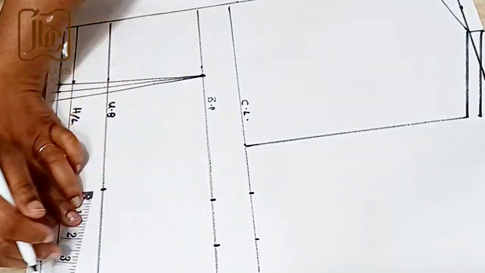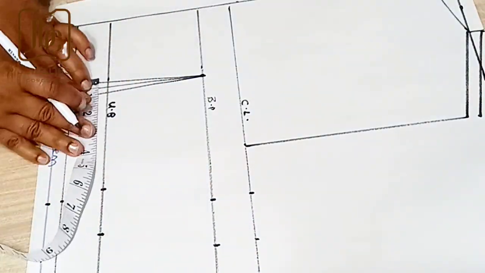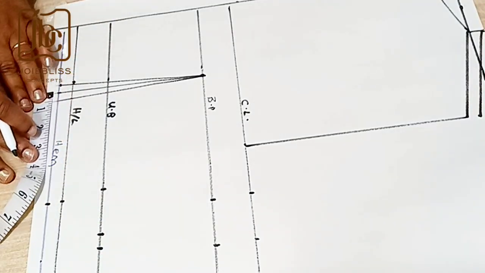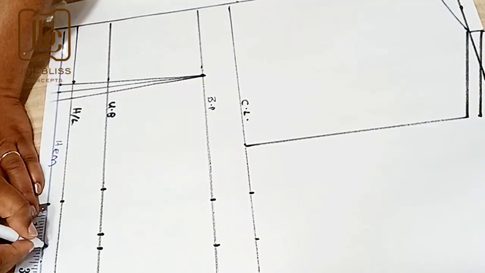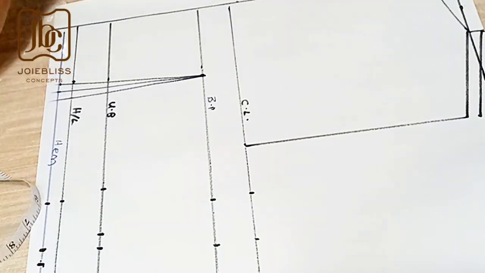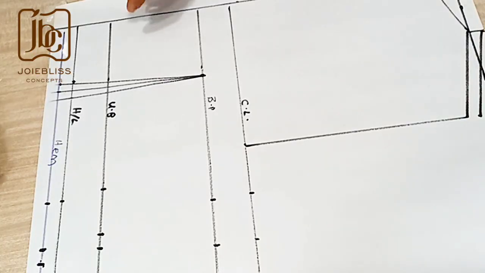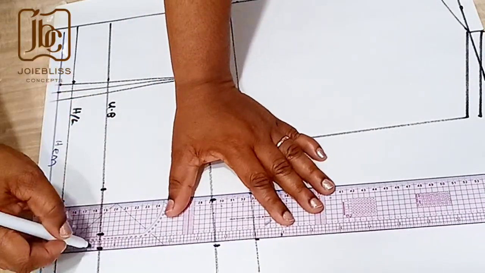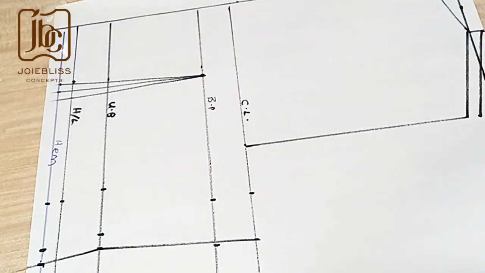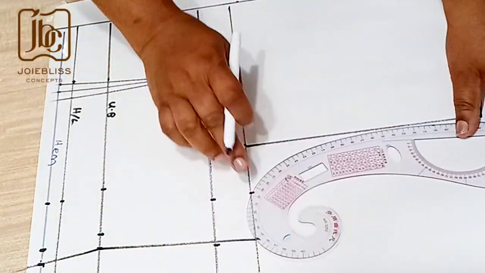Then I'll just be adding my seam allowance of about 2 inches. So like I said before, for the previous video, you can use 2.5 inches. But for this lower part, because of the darts, I added back my dart before adding my seam allowance of about 1 inch. So it's now time to connect all the points. This is very easy to achieve.